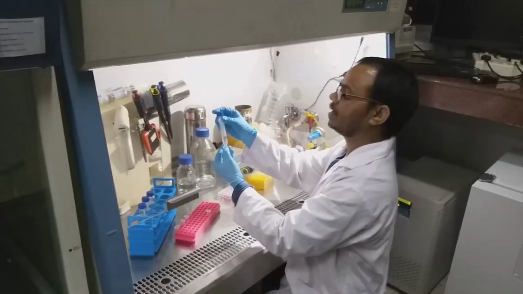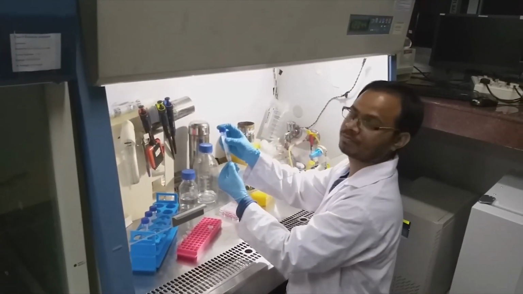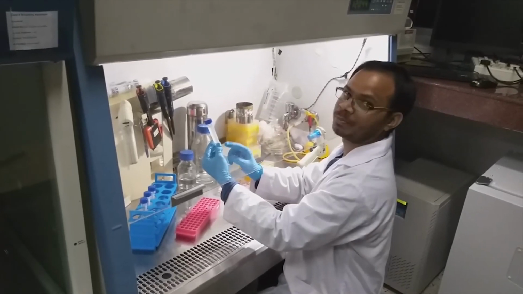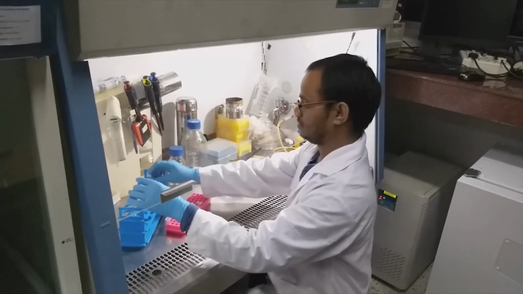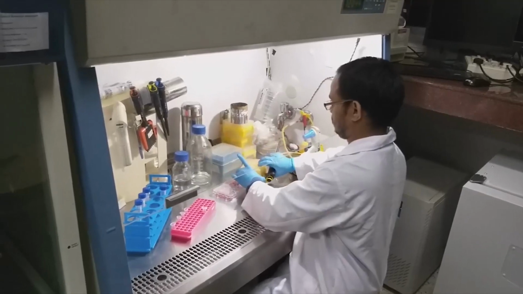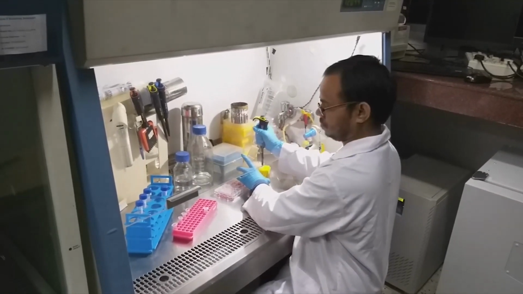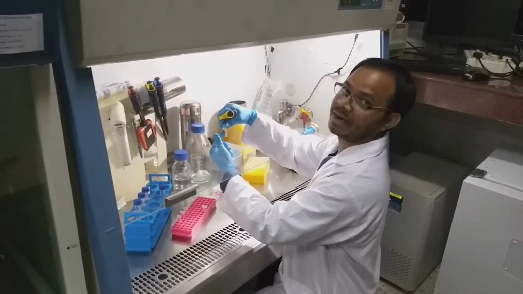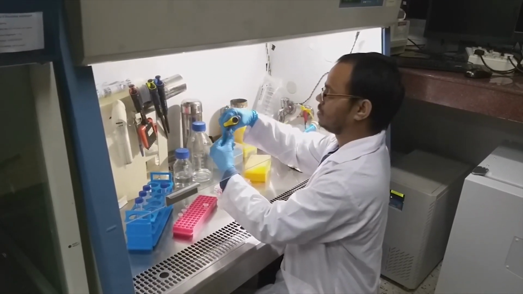We have already allocated incomplete medium. So for this we have to add plasmid DNA. This is the DNA, already concentration estimated.